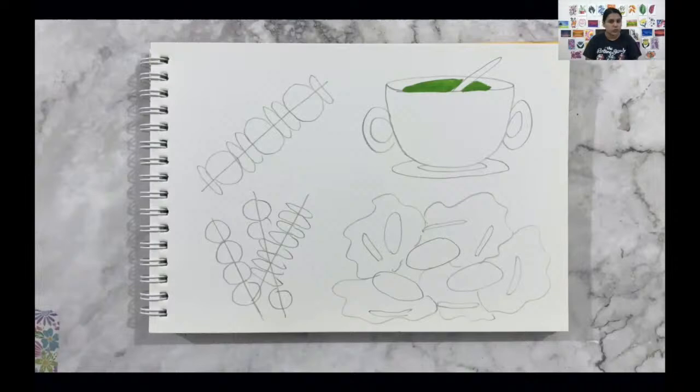Now for my soup bowl, I'm not going to be adding in a color because I feel like I want my soup bowl to be clear white, as normal soup bowls tend to be. If you feel like you want to add in a color, you can go ahead and add in a color. But I'm going to be now moving on to my red, which is going to be all of my bits of my salad.